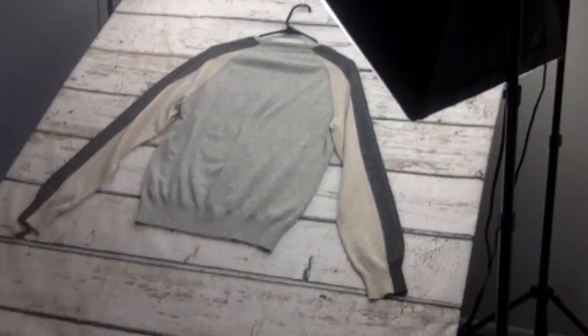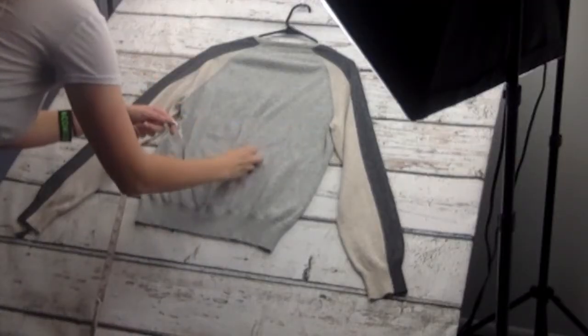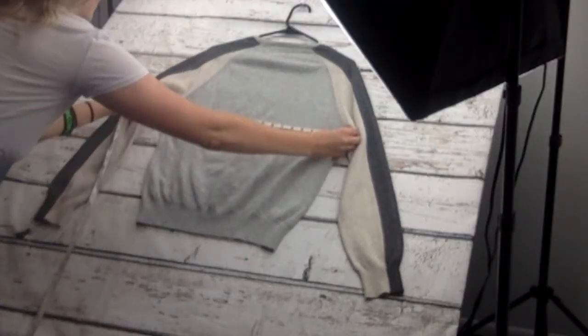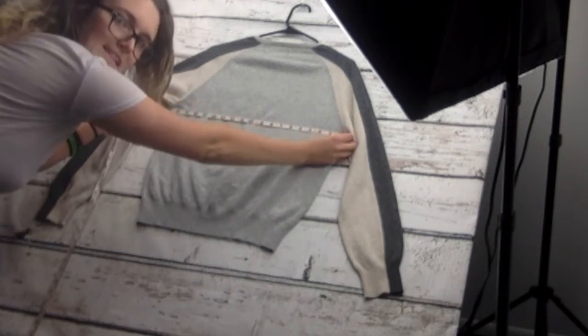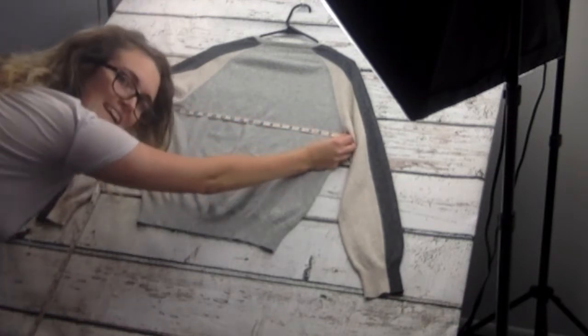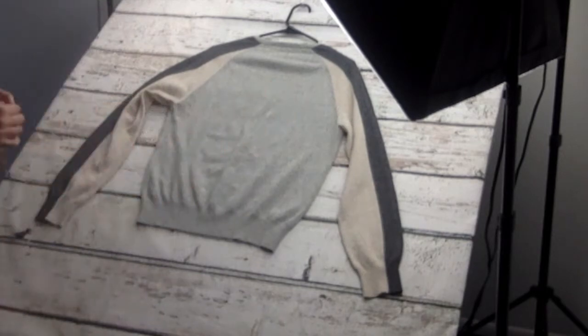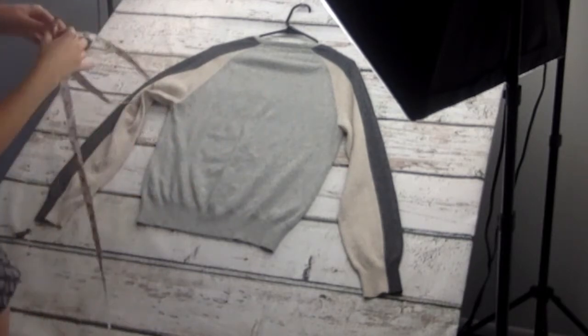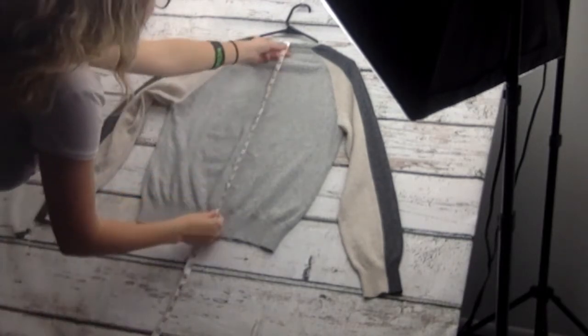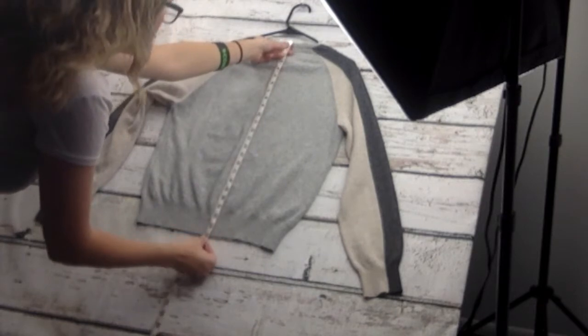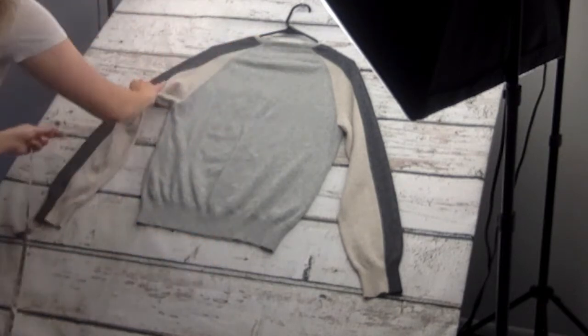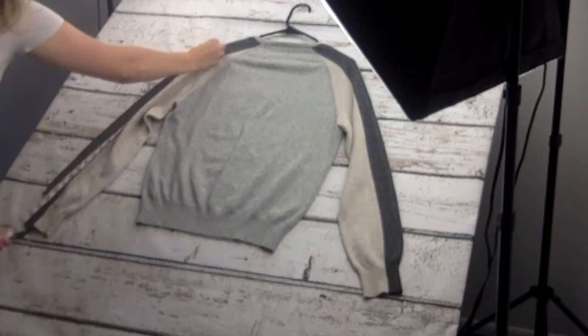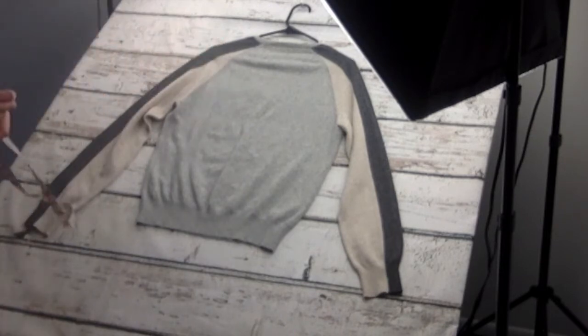Now that I've taken all the pictures, we're gonna go ahead and do some measurements. So for pit to pit, you're gonna measure from one pit to the other pit. It's about 19 inches, if you can see that. 19 inches. So I usually just kind of memorize it in my brain as I go. And then we're gonna measure from the collar to the bottom. It's 24 inches, so we got 19, 24, and then shoulder to the edge, 26. So 19, 24, 26 are the measurements that I'm gonna remember.